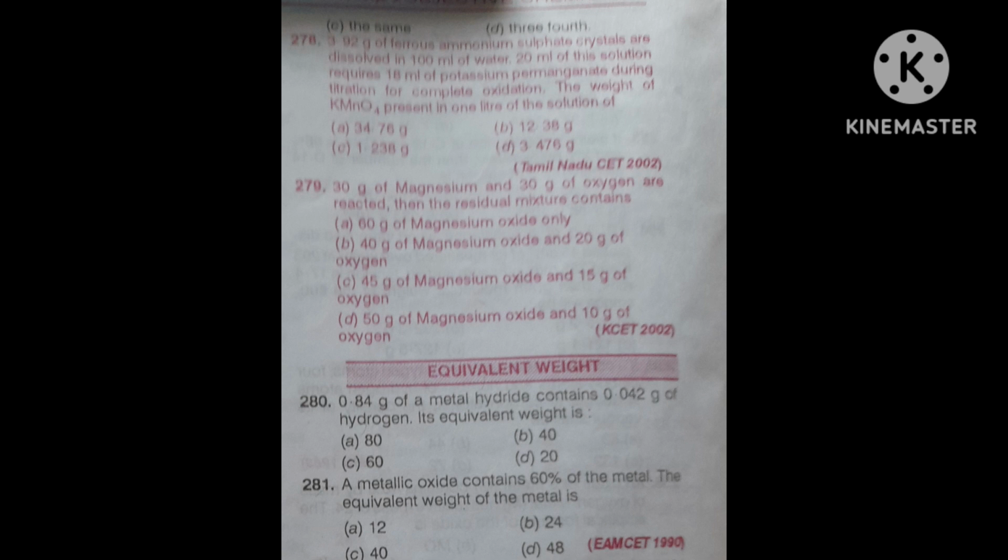requires 18 ml of potassium permanganate during titration for complete oxidation. The weight of KMnO4 present in 1 liter of the solution you have to calculate. Correct?